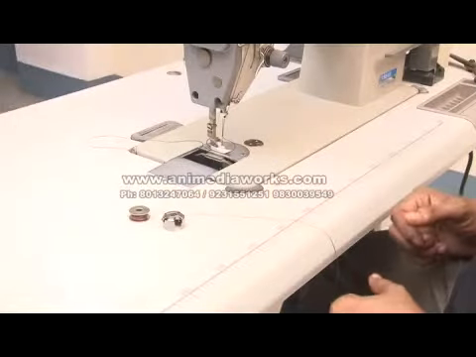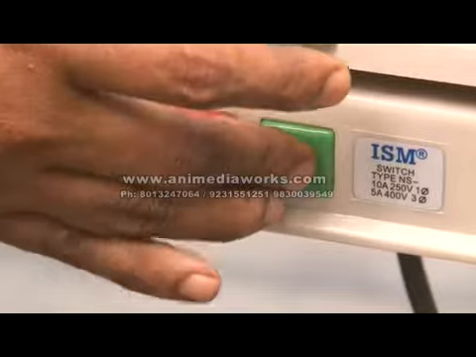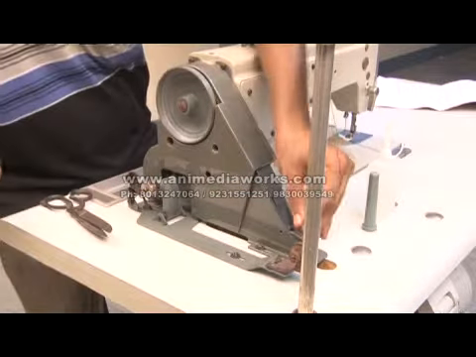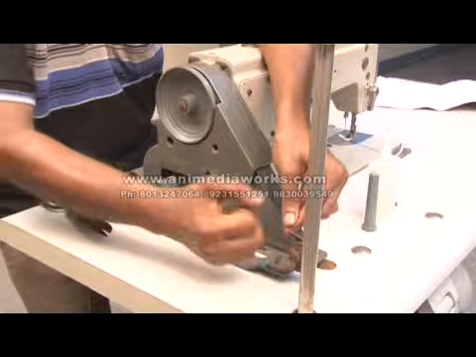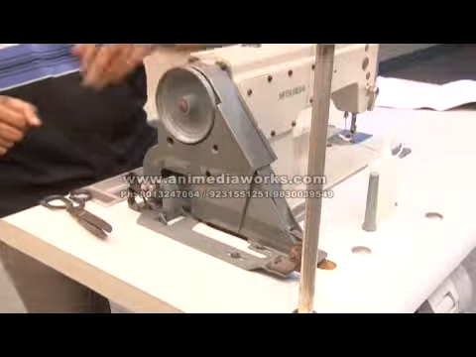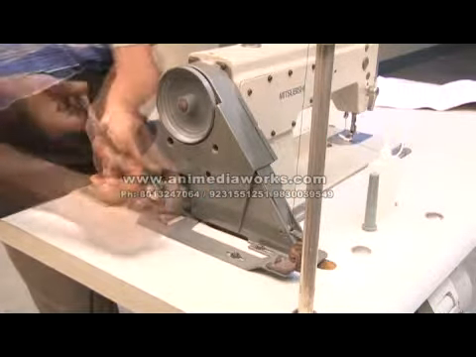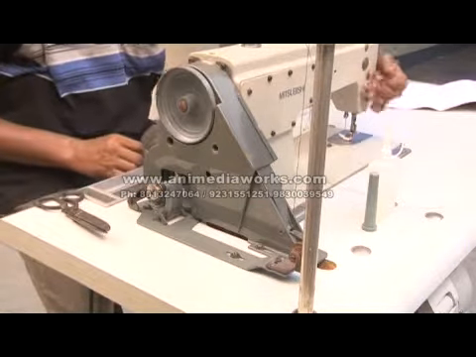The first step is winding and inserting a bobbin. Put on the machine to wind the bobbin. The bobbin is a small spool of thread. Take the thread and wind it a few times. Place the bobbin in the bobbin winder. Set the bobbin tension spring to ensure uniform winding of thread.